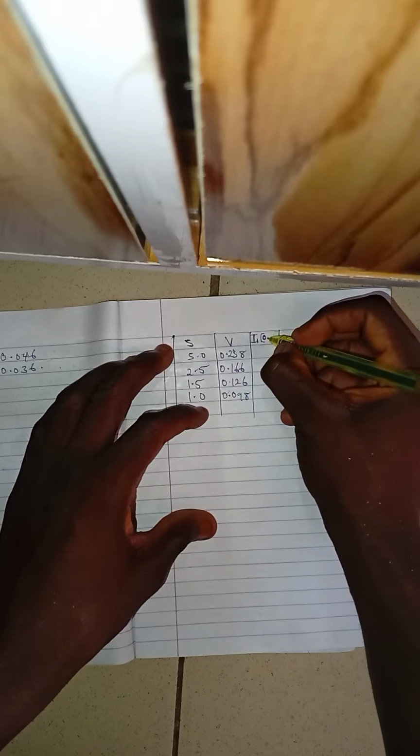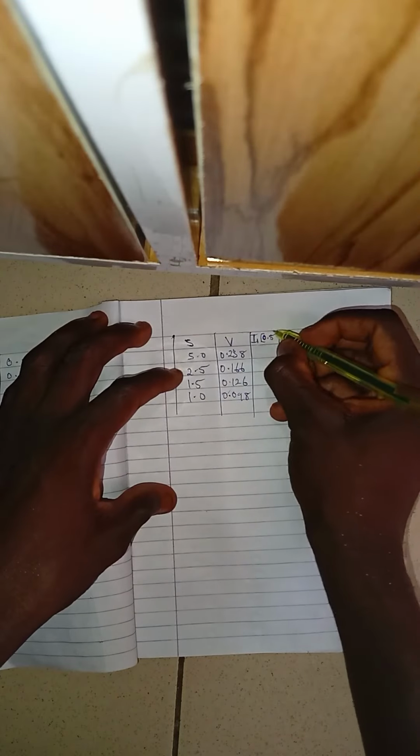If you notice, for the next one, the concentration of substrate is the same thing: 5, 2.5, 1.5, and 1.0. Why this one here is the concentration of the inhibitor. Look at where you put this one. So let's say this one is inhibitor 1. I will call it inhibitor 1 for the first inhibitor. I get my point. And the concentration of this inhibitor is 0.5. So we'll put it here like this.